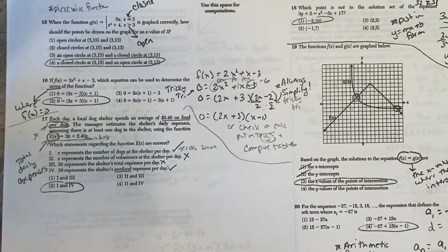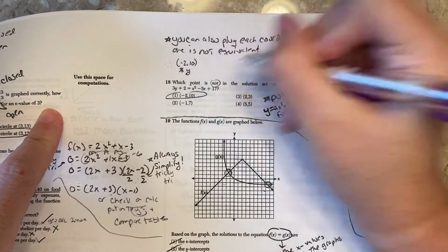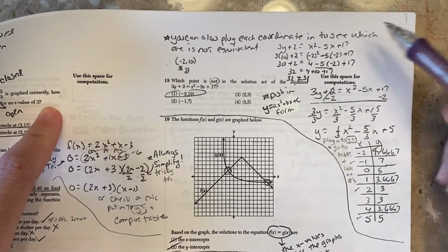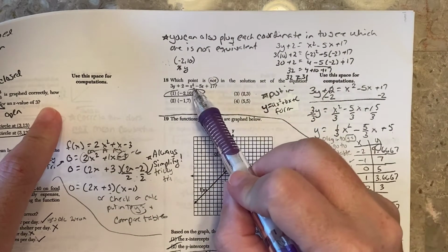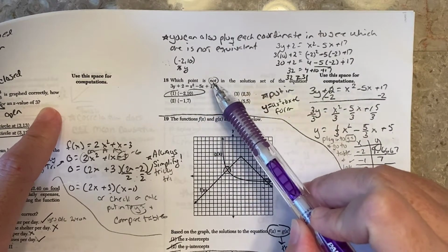17 is choice 2. Okay, number 18. Which point is not in the solution set of the equation? All right, so what we're looking at was actually a quadratic equation. So there's two different ways you can do this. So the answer is choice one. That's the one that's not correct.